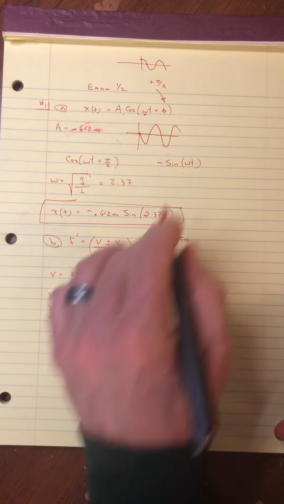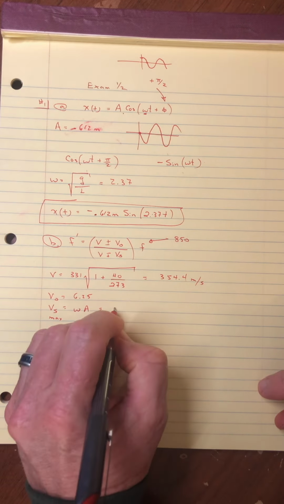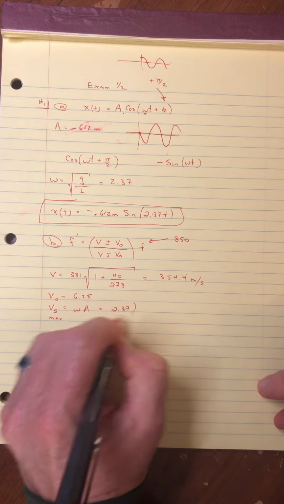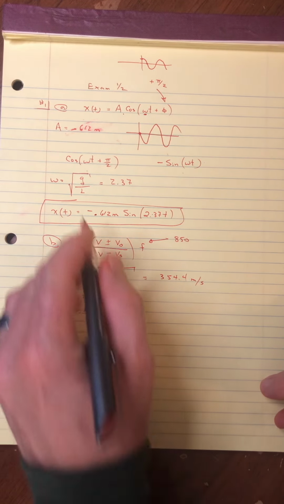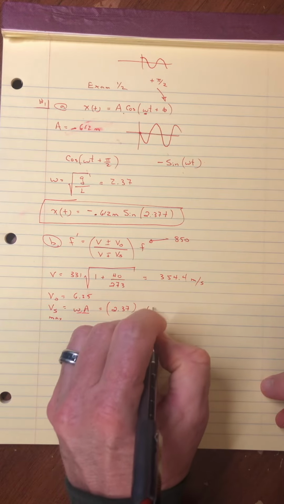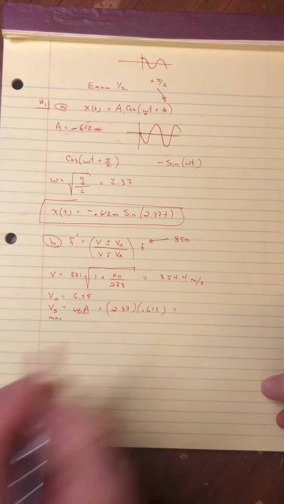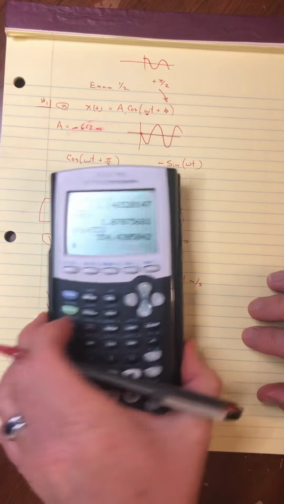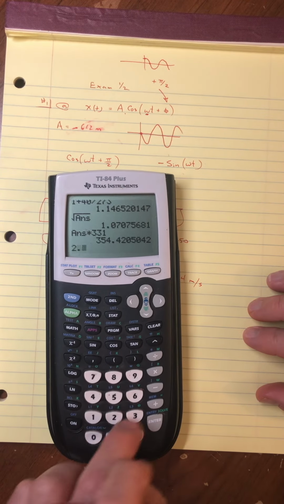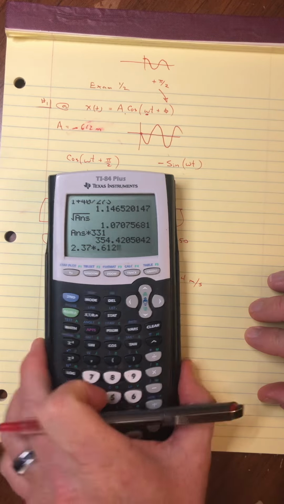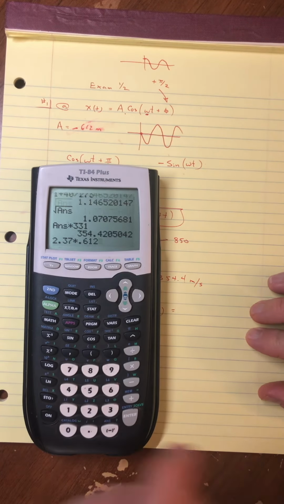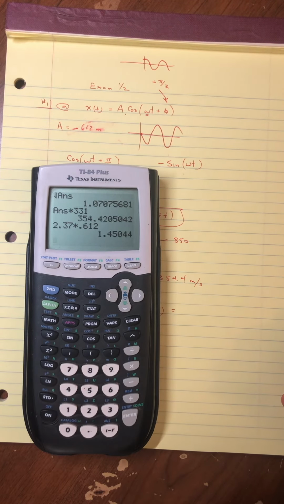And plus, we have these numbers from above. This is the 2.37 for the angular frequency, and the amplitude is 0.612. And so this will give us the maximum speed of the pendulum.